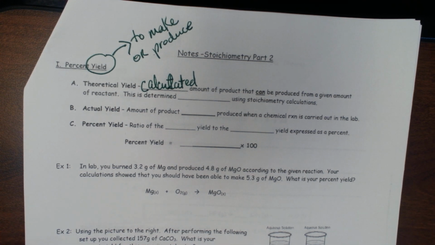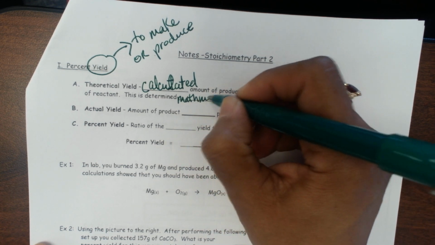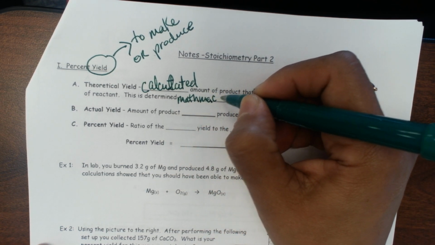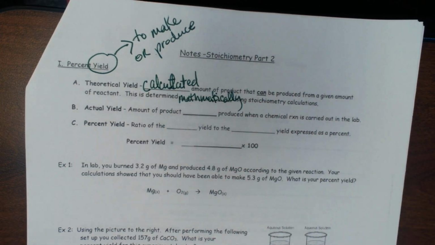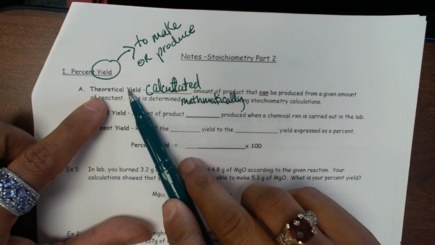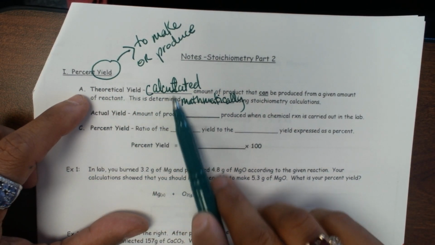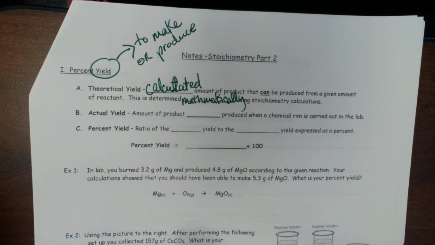This is determined mathematically using stoichiometry calculations. What I'm trying to say is this is all on paper and pen, and you're not doing any actual mixing.